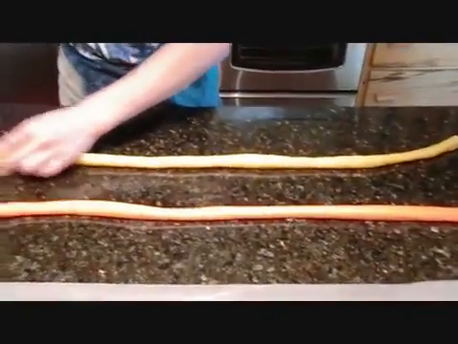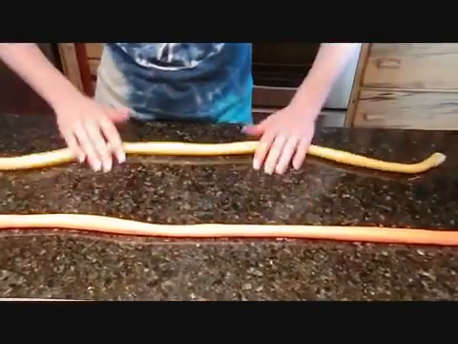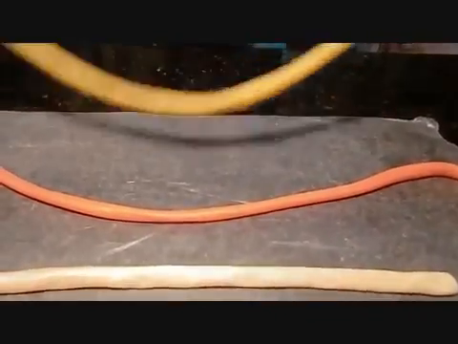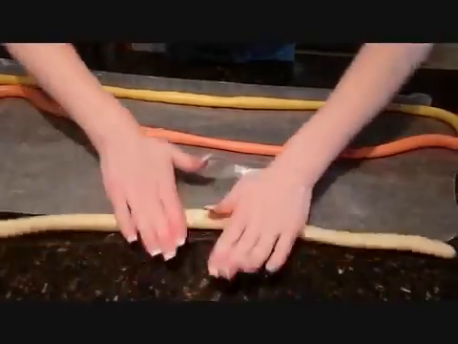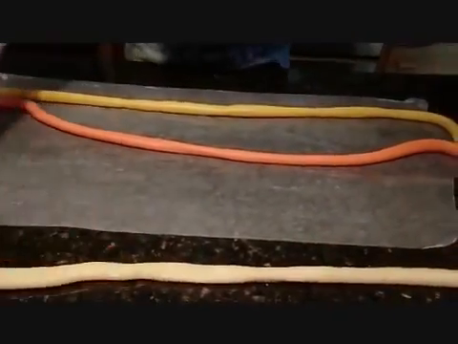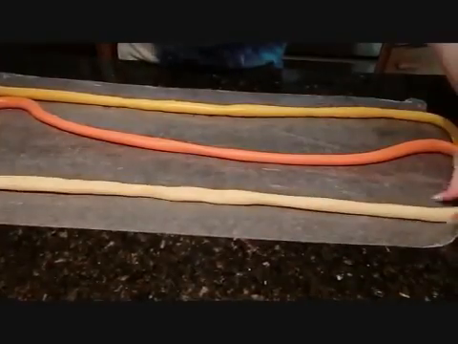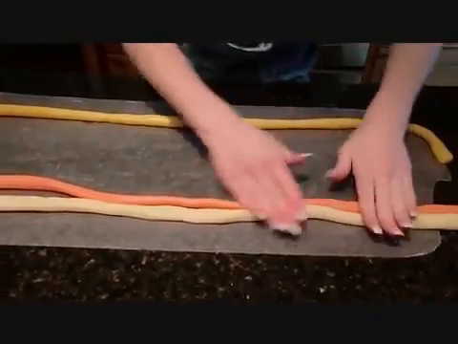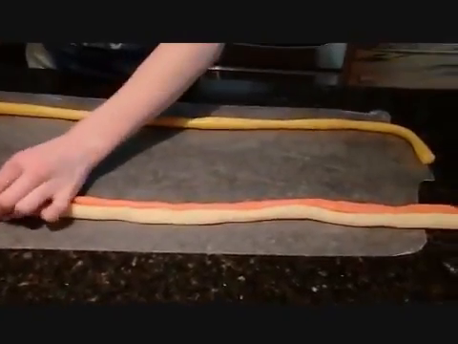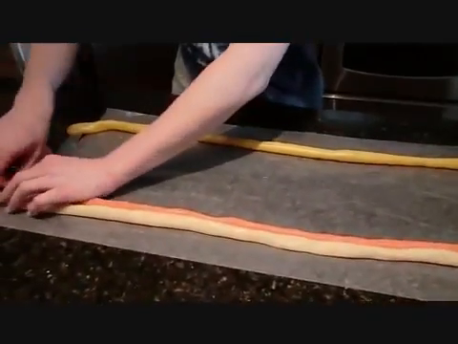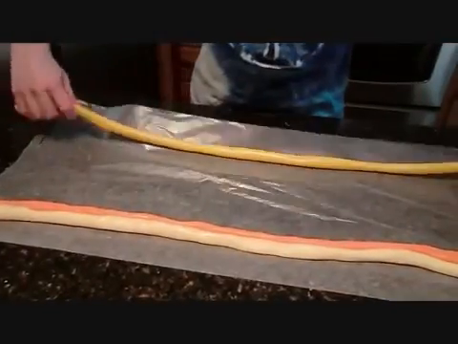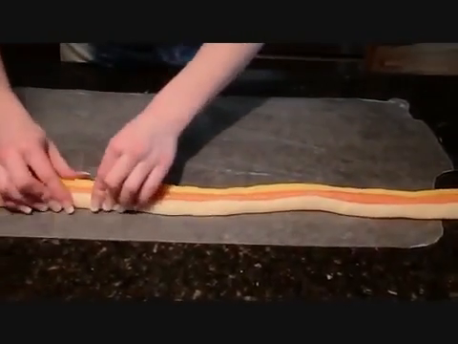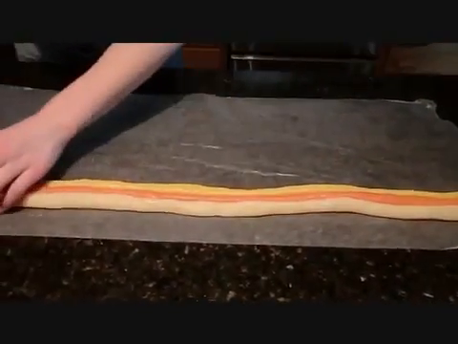Alrighty, and then now we're going to lay out the parchment paper. I'm going to roll the white one out a little more, so that it's as long as the other ones. Okay, and then now we need to pinch them together. So I'm pinching them together so that they make the color of the candy corn.